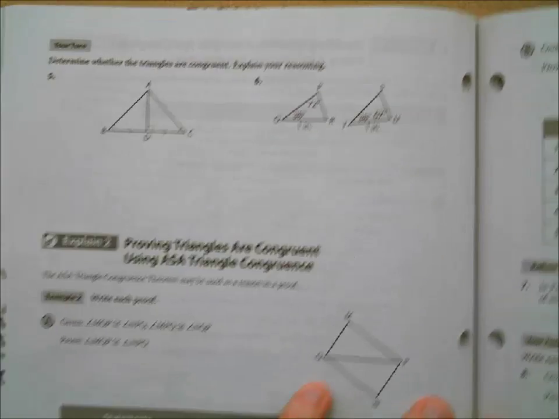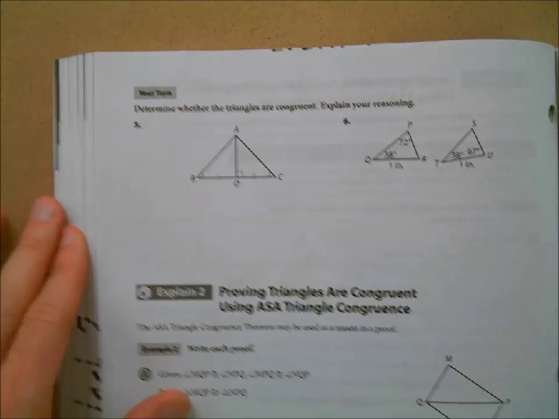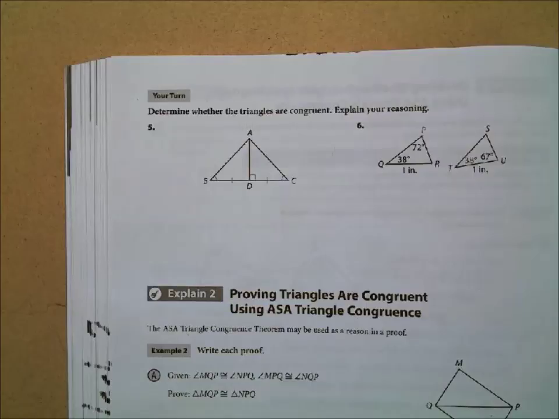Okay, let's take a look here at number 5 real quick, and then we'll move on to an actual proof. Given the picture there at number 5, can we determine whether those triangles are congruent or not? Avery, what do you say? We can. Okay. Because you know that the right angle is going to be supplementary to the adjacent angle.